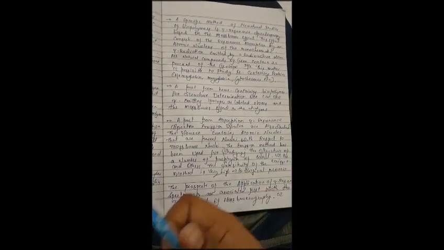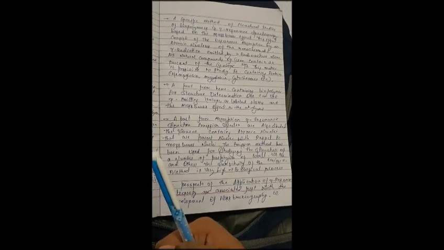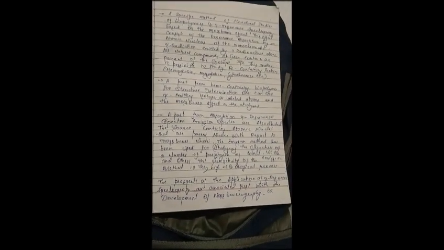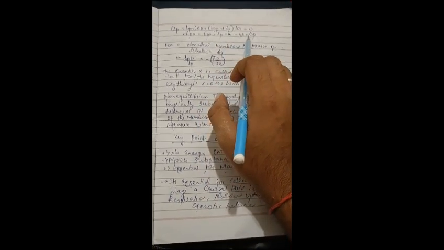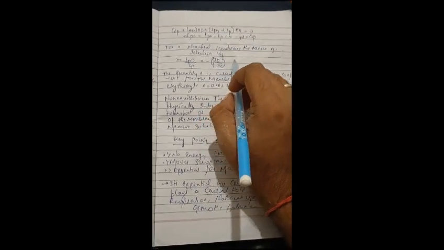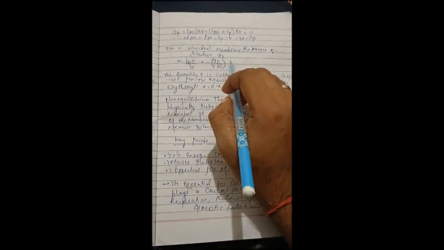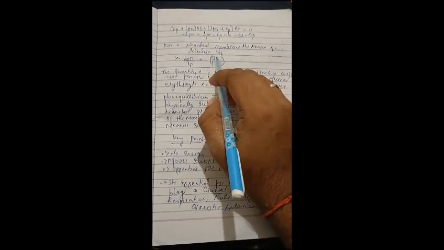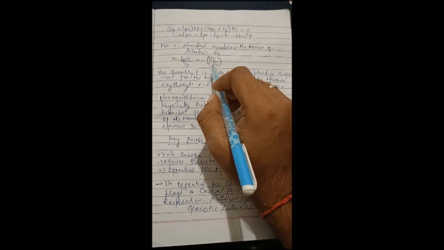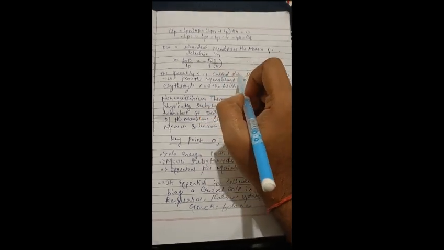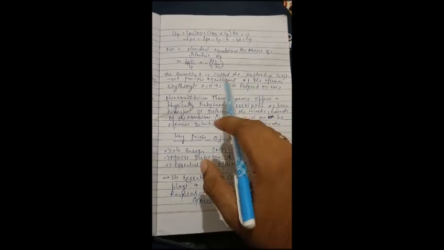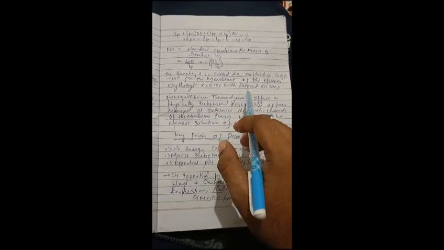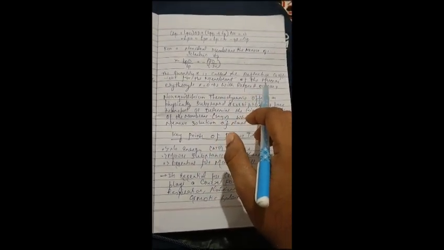The application of resonance spectroscopy is associated with the development of the equation LP dP plus LPD dπ, and at equilibrium delta P is equal to 0. For a non-ideal membrane, the measure of selectivity for molecules is called the reflection coefficient. For the membrane of human erythrocytes, the reflection coefficient is equal to 0.62 with respect to urea.